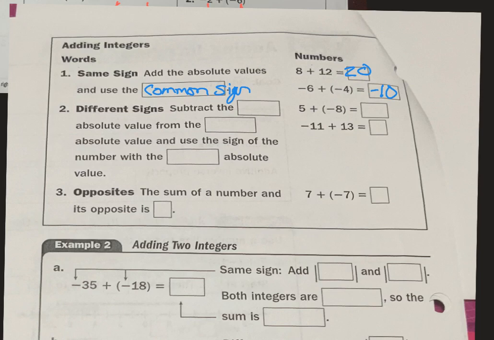The next rule says different signs, you're going to subtract the lesser absolute value from the greater. And then you're going to keep the sign of the greater absolute value. So if we look at this one, we have 5 and -8. So 8 is bigger, so we're going to take 8 minus 5 and get 3. Now we look at those numbers. Is 5 bigger or is 8 bigger? 8, and 8 is negative, so we have to keep that sign.